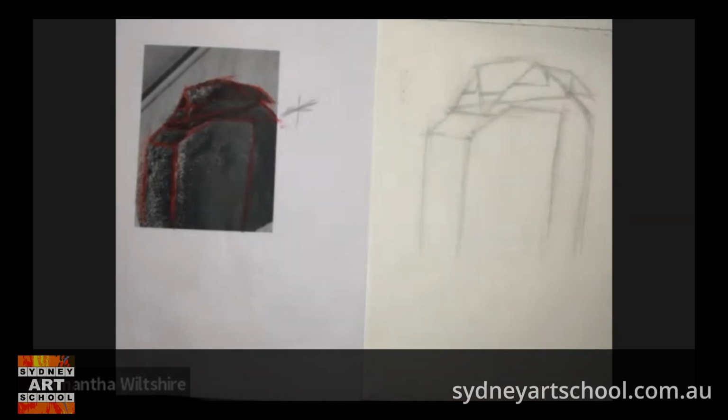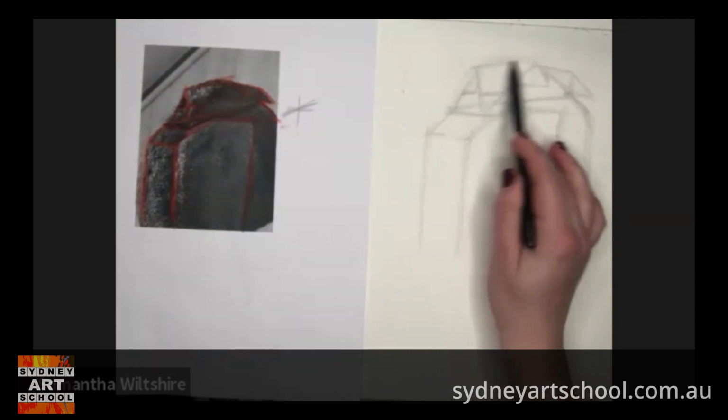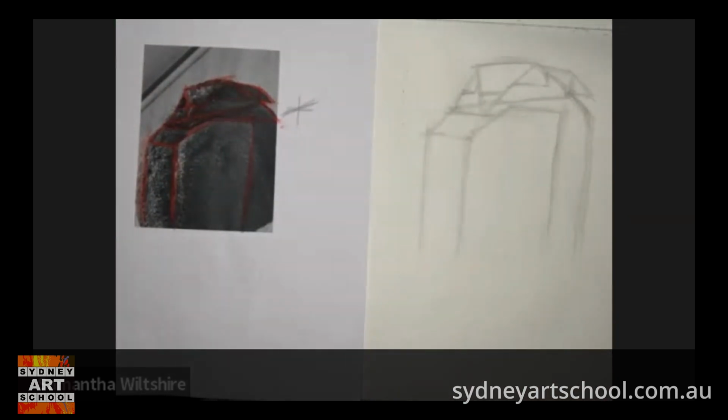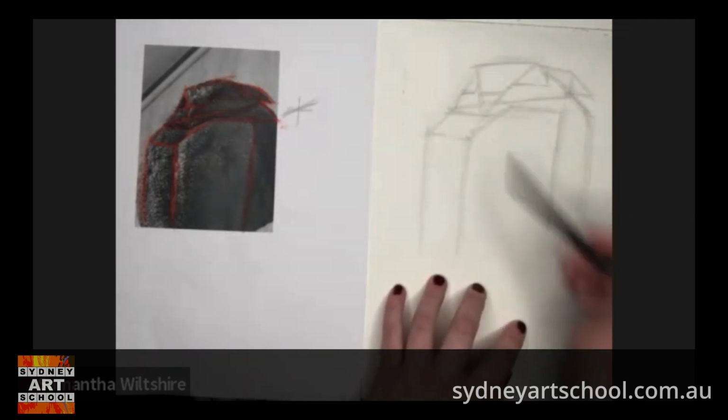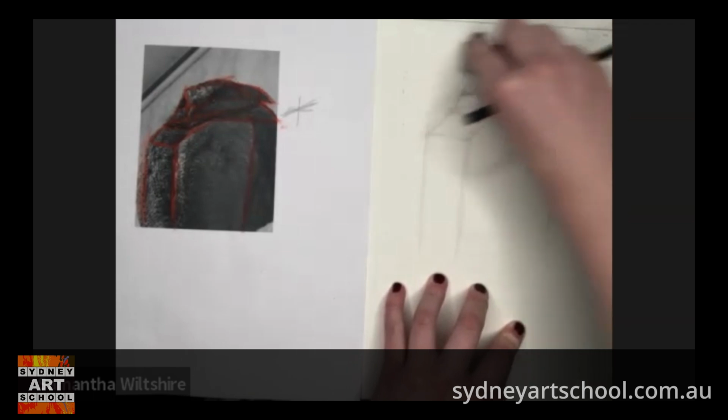Right, so now I've got my basic big shapes in. I can see my trapeziums, I can see my triangles, I can see my rectangles where I need them. I really want to take my time to correct and to double check. The reason being because I know that when I'm ready to do my tonal work, it's going to be very difficult for me to come back and make those changes then.